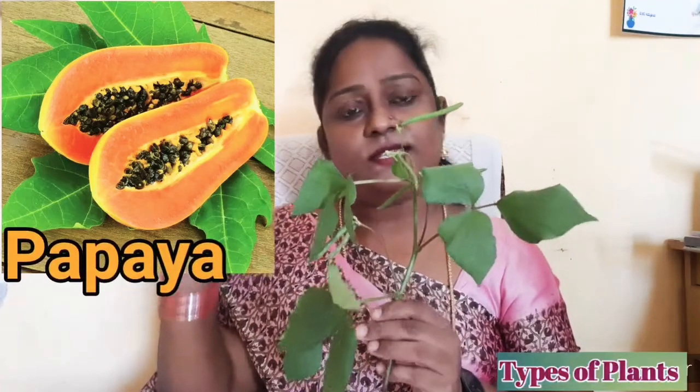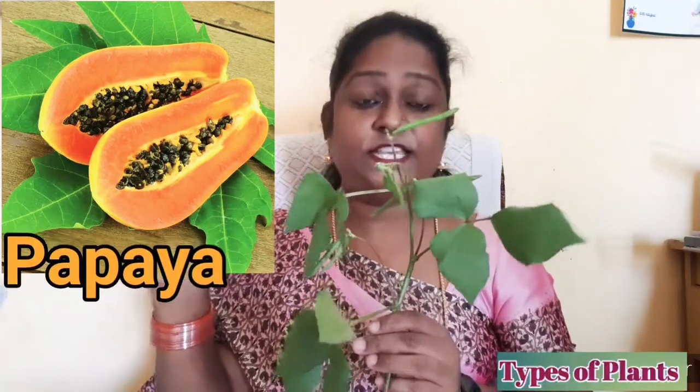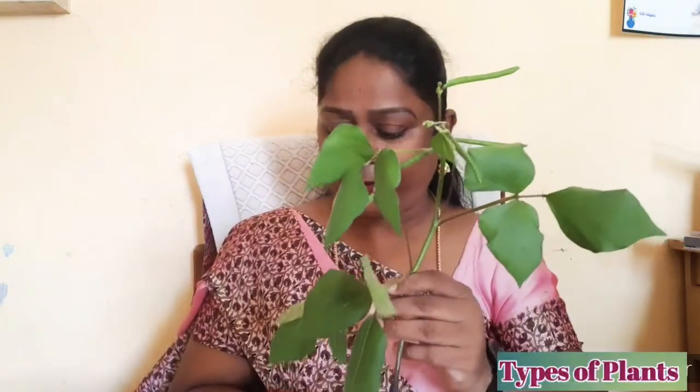Now look at this fruit. What is this? Papaya, right? What are the black things you see in this fruit? Right, these are seeds. So most of the fruits have seeds in them, right? Some fruits, they don't have seeds. For example, I said now, seedless grapes. Okay, and I showed you seed now, isn't it?